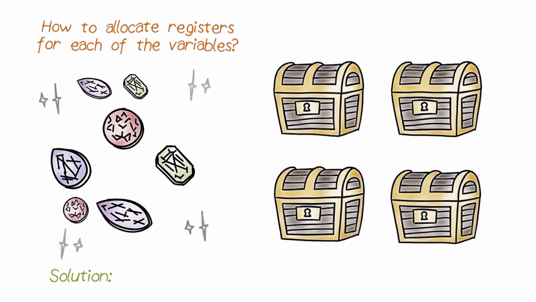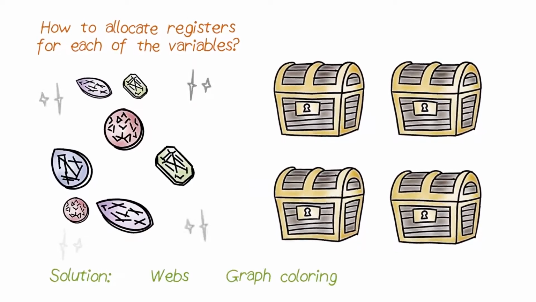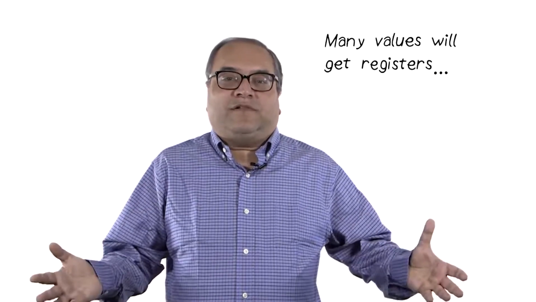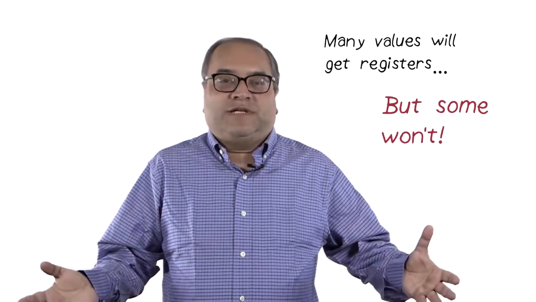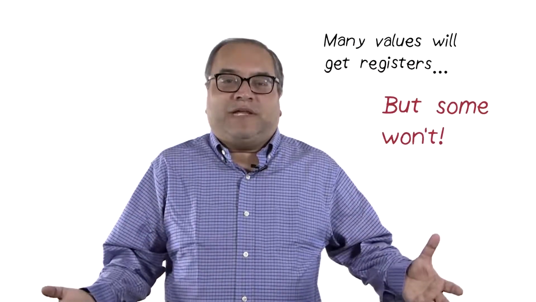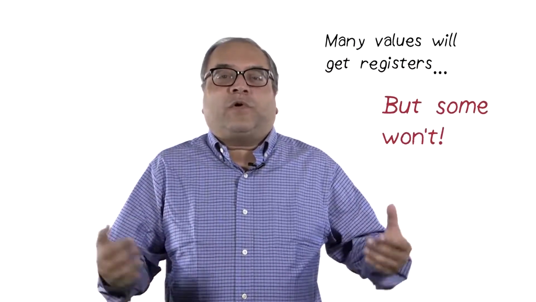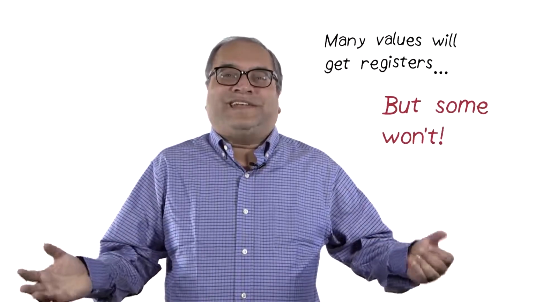We are going to solve this problem by using webs, graph coloring and splitting, and the end result will be that many values will get registers but some won't, and they will have to be spilled to the memory and will have to be loaded and stored out of the memory when they are needed.